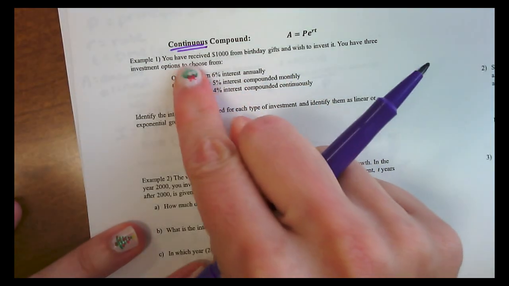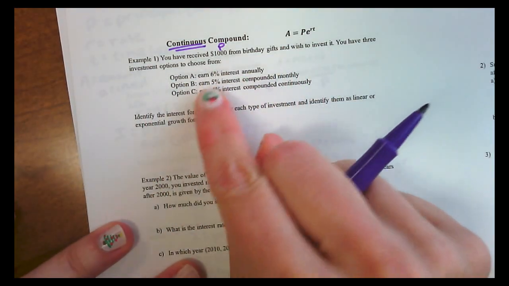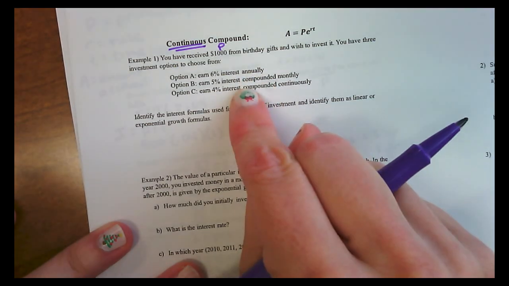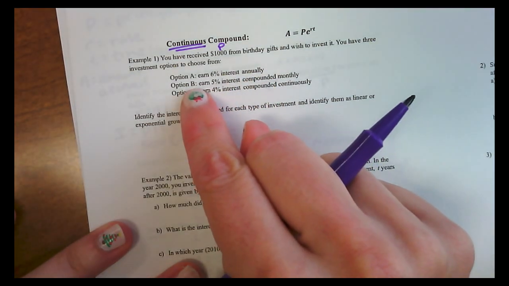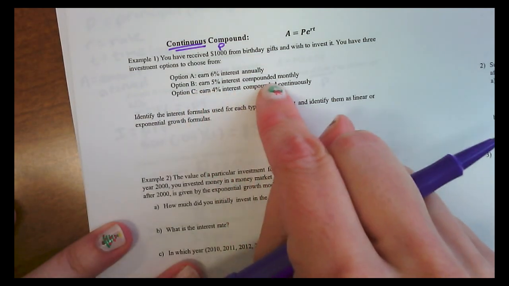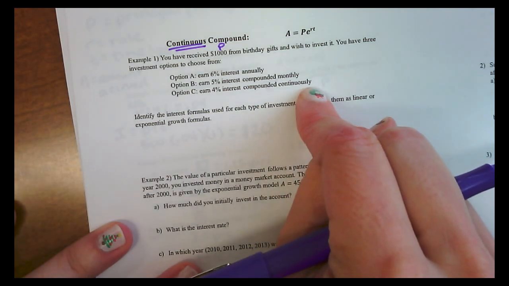So in this first example, we're dealing with a principal of 1,000. You have 3 investment options. So we have option A, which is 6% interest annually. Option B, which is 5% compounded monthly, and option C, 4% compounded continuously.